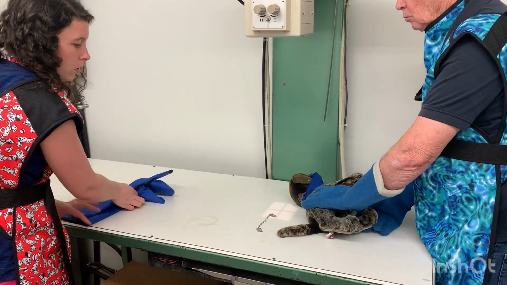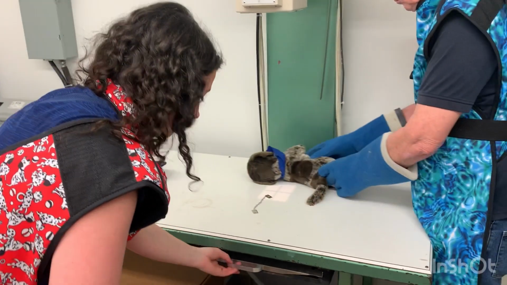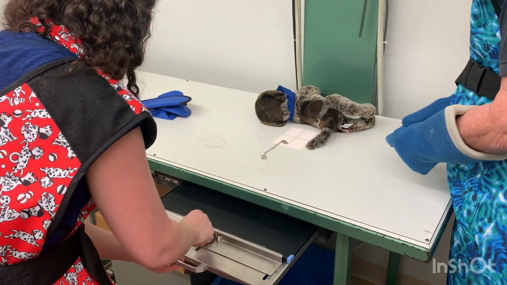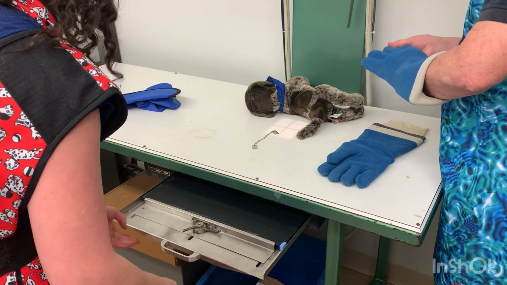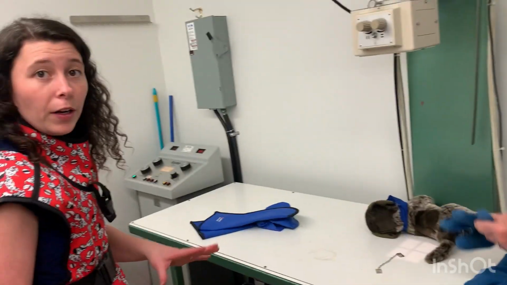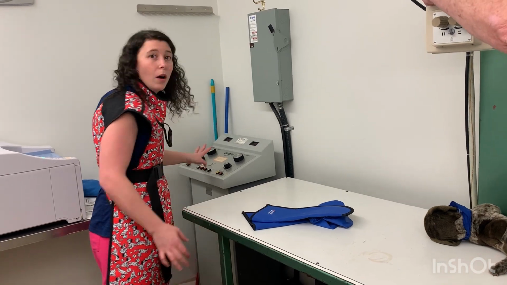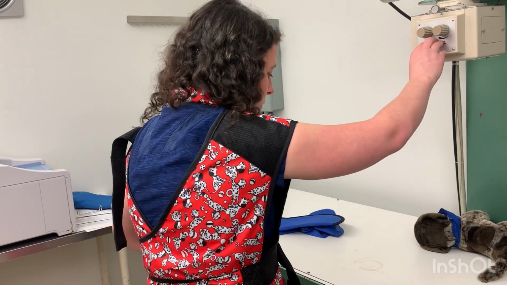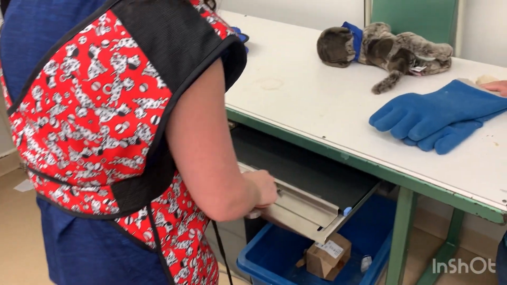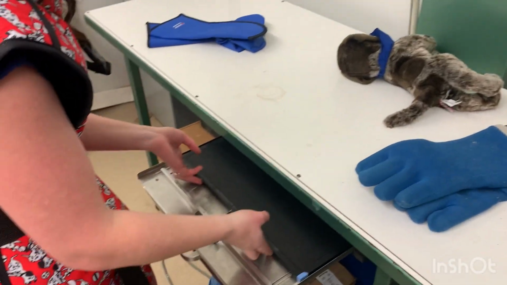Now what I need to do is take our PSP plate out because the latent image is now stored in it. We're not going to be taking any more radiographs right now, so I can turn off the collimation as well. And then we're going to take our PSP plate out.